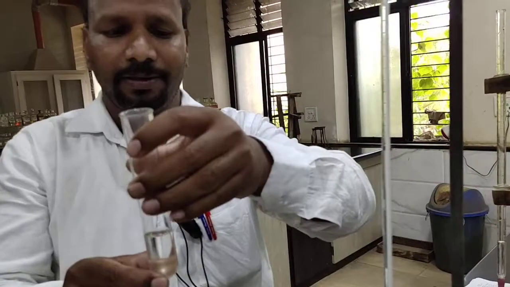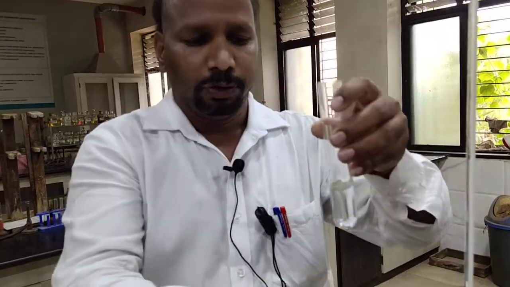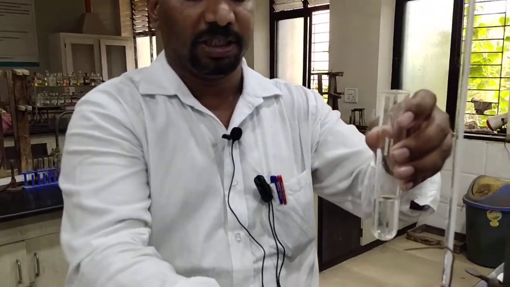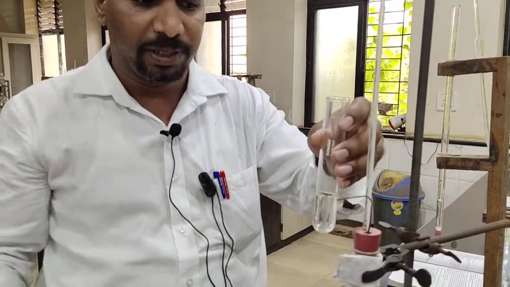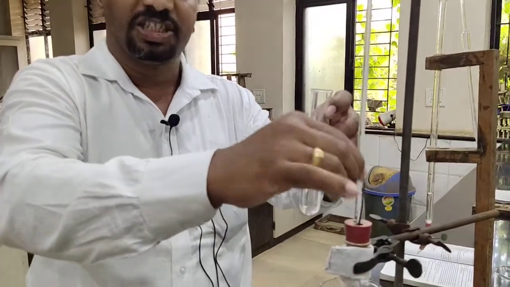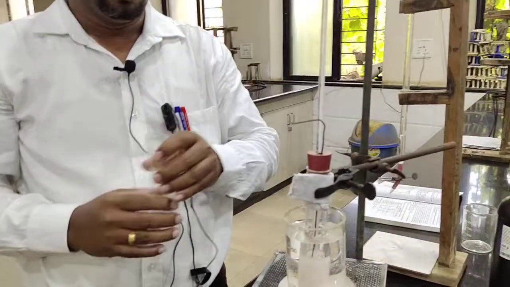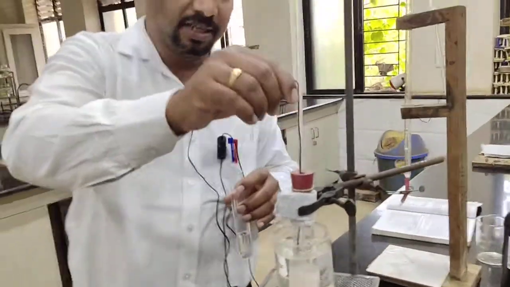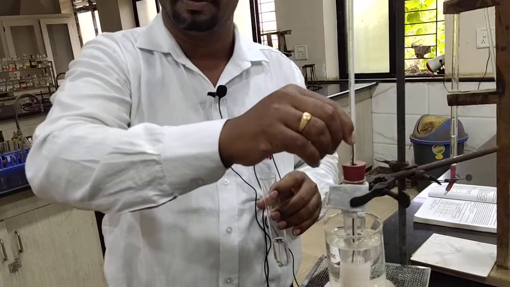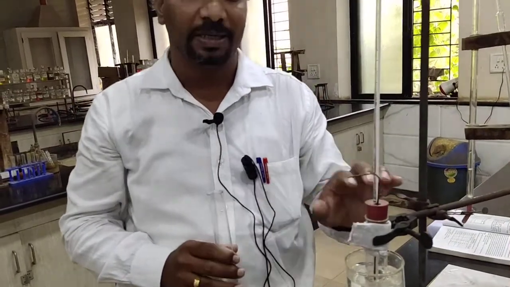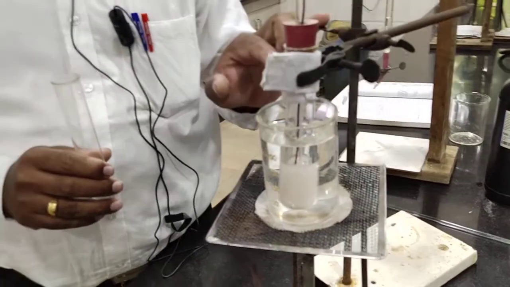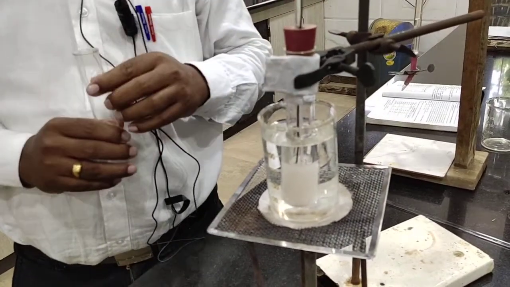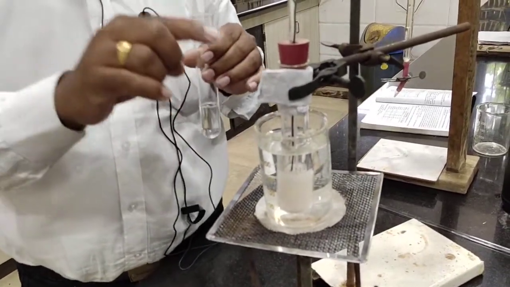Okay, then what we have to do: remove the water bath from here and again stir it, so that we will again get the turbid solution. Now as soon as the solution becomes turbid, we have to measure that temperature as T2, and we have to take the mean of that T1 and T2.